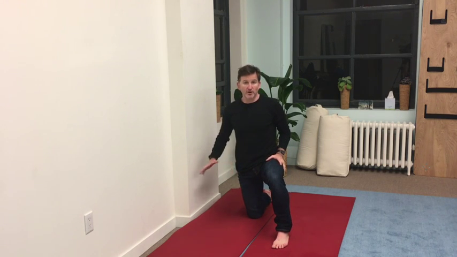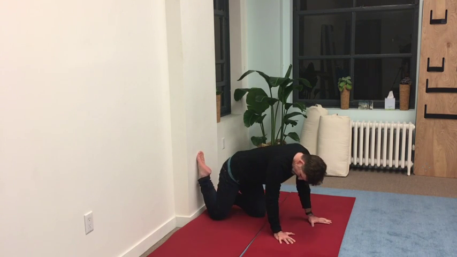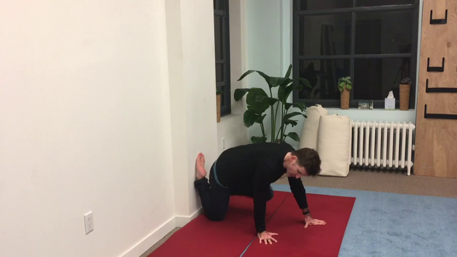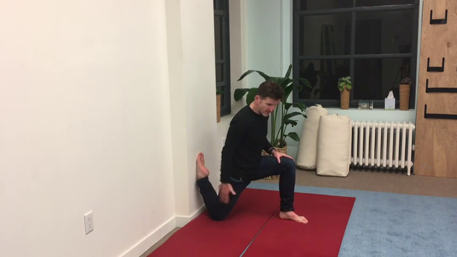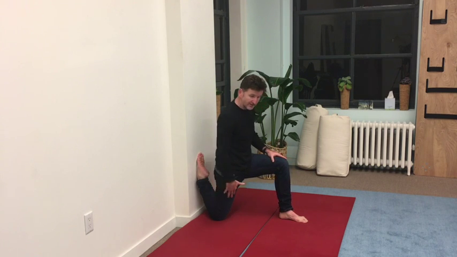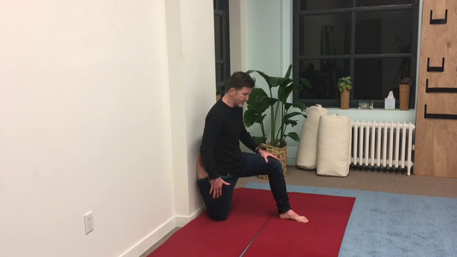Next stretch is for our quads. We're up against the wall. My knee's going to be a few inches away from the wall. That'll vary from person to person. Kick your foot into the wall. As you kick your foot into the wall and you lean back, you get a stretch in your quad. And let's do about 6 of these.